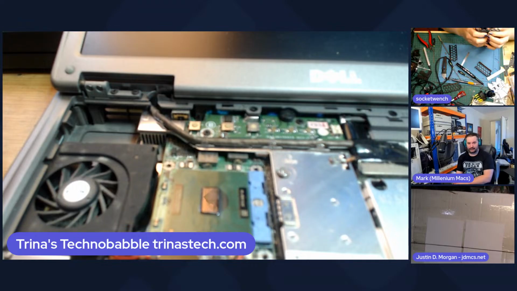The good old days when laptops were easy to work on. Yeah. Sony Vaios from that era, and even they're easy to work on.